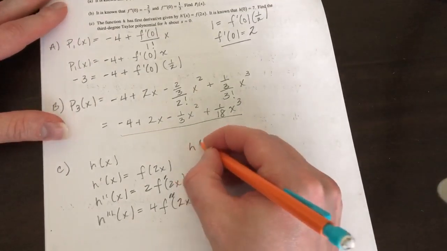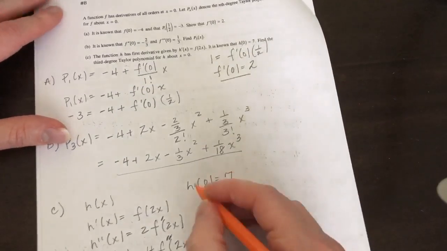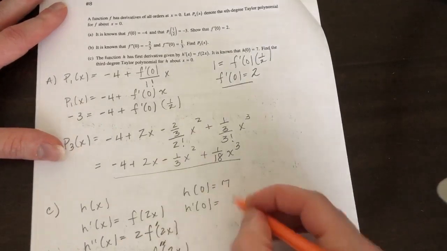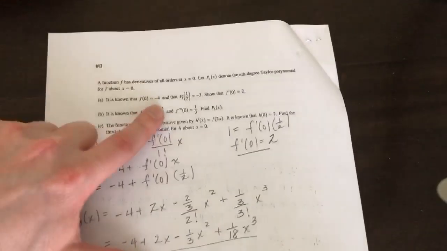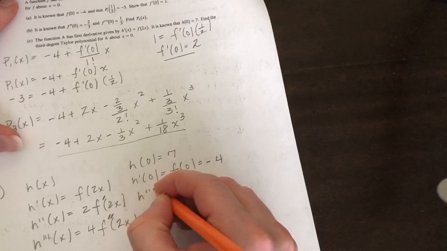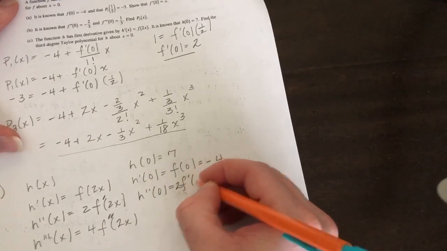Okay, so h of 0 is given to me as 7. H prime of 0 is f of 0. So I get f of 0 from up here is negative 4. H double prime of 0 is 2 times f prime of 0.